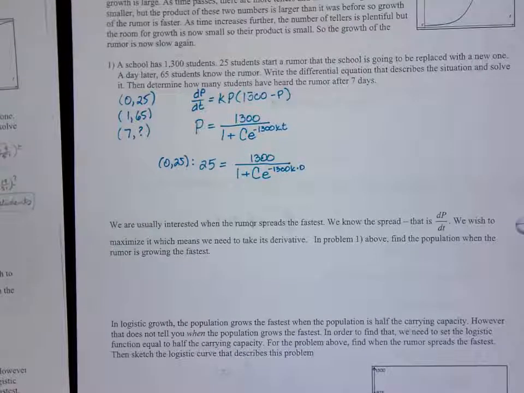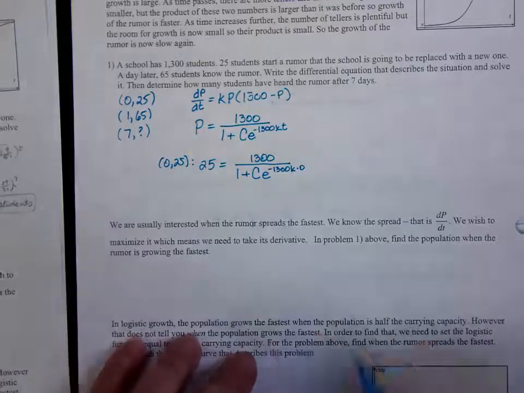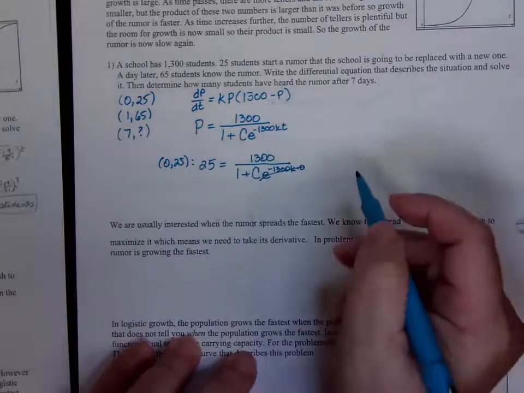Okay, what is going to happen to the E? It becomes 1. Okay? So that is basically going to go away.